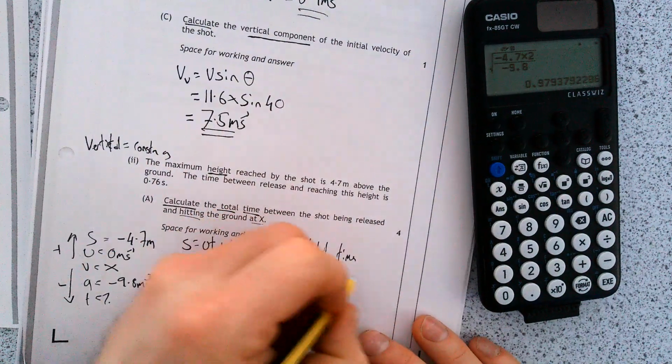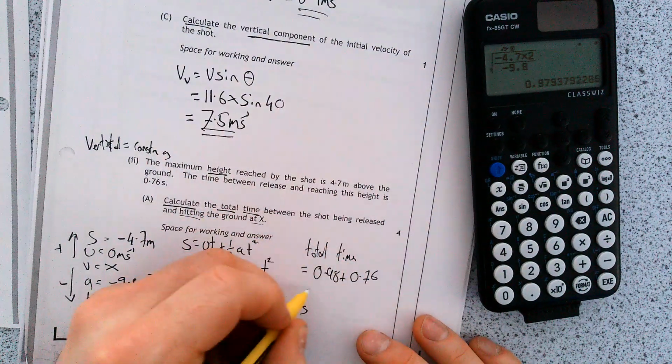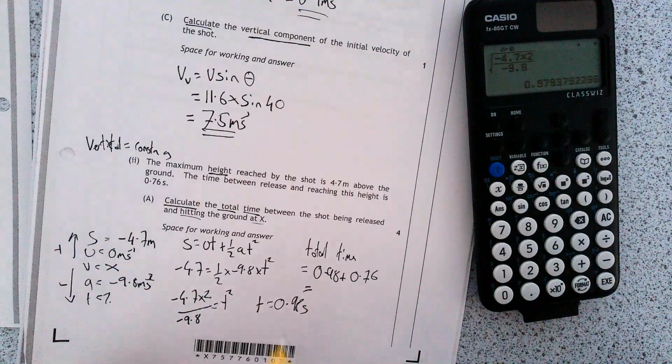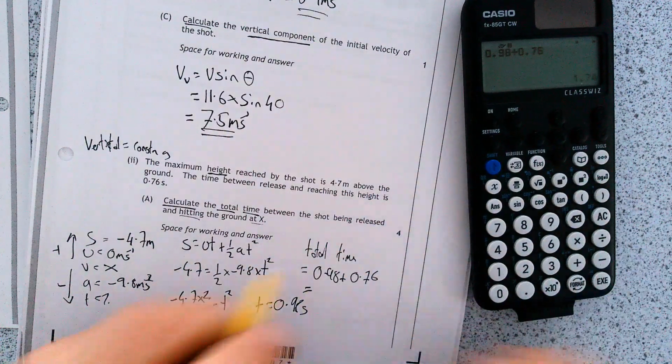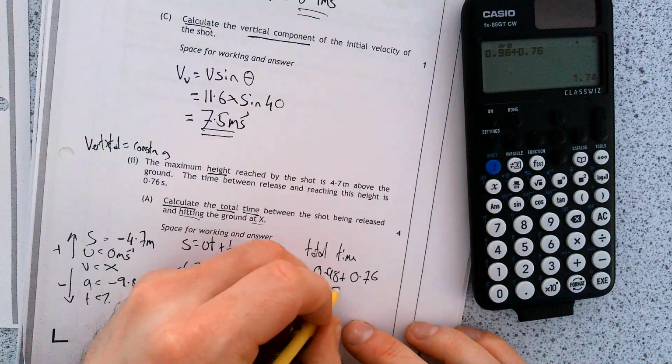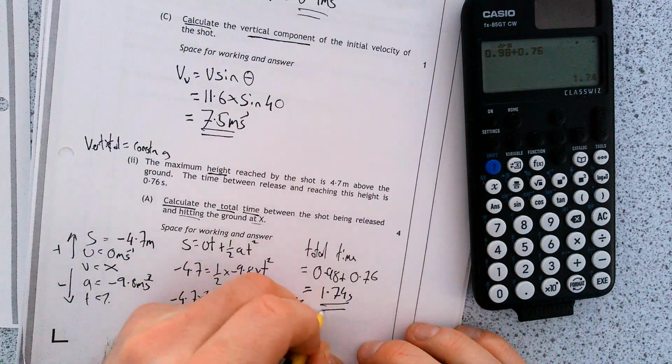Okay, so total time is 0.98 plus 0.76, which is 1.74 seconds.